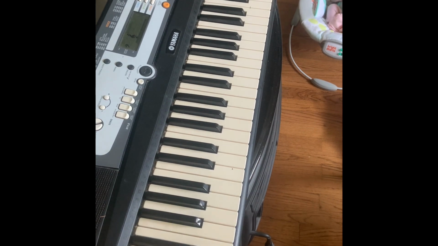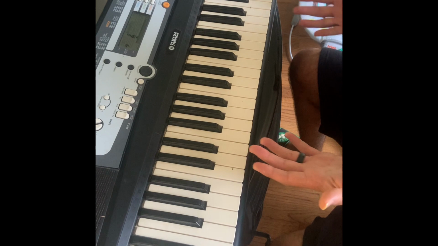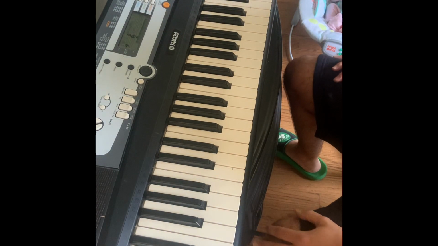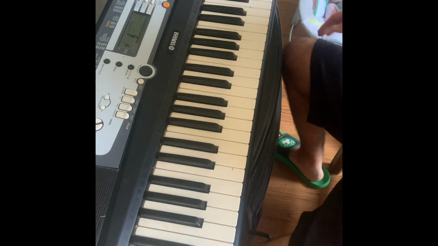This one's going to be the basics. So it's going to involve, what do these keys mean? What are the notes? How do I find a major scale? How do I find a minor scale? This is really great, just introductory music theory.